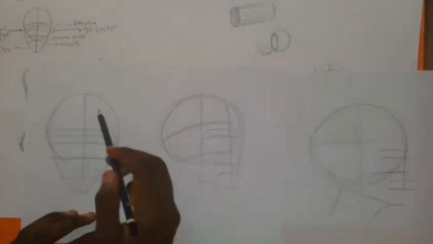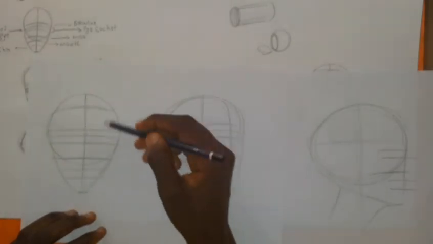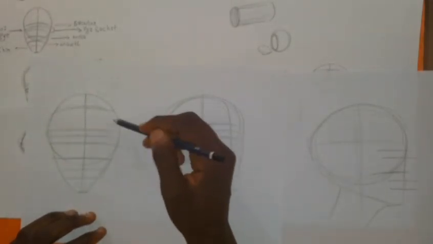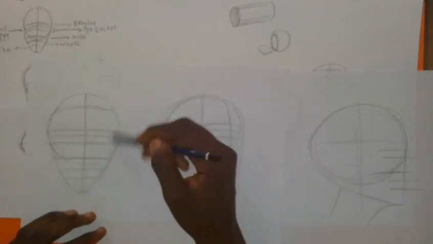Now let's quickly add the side plane. Put our hairline there and basically do the cutout for the side plane.